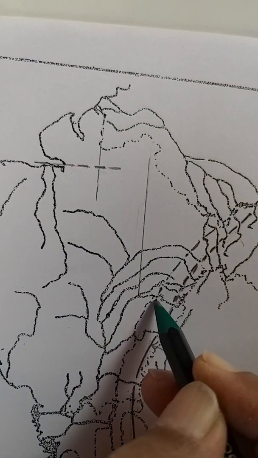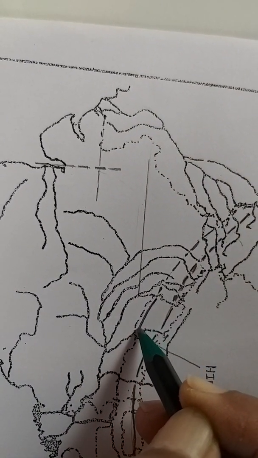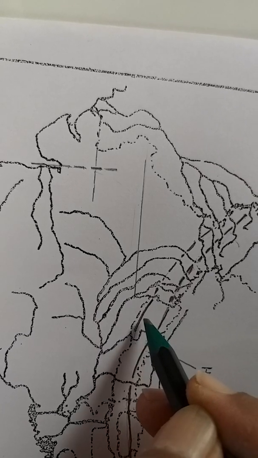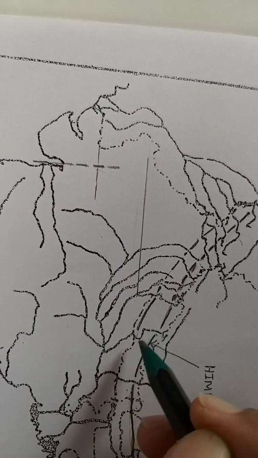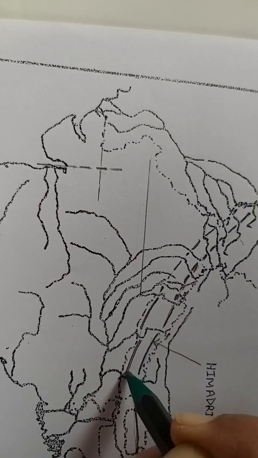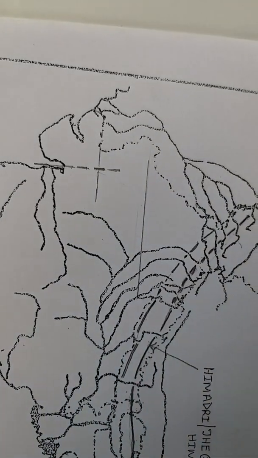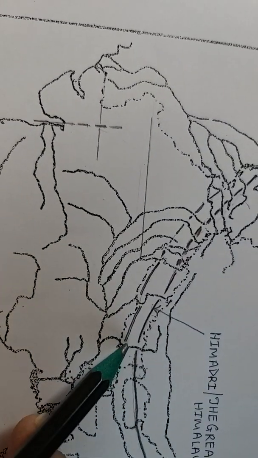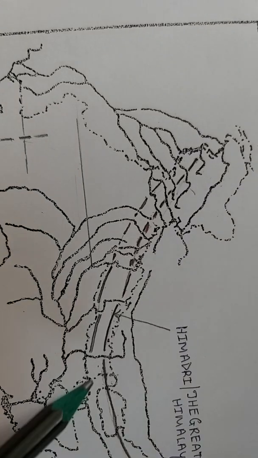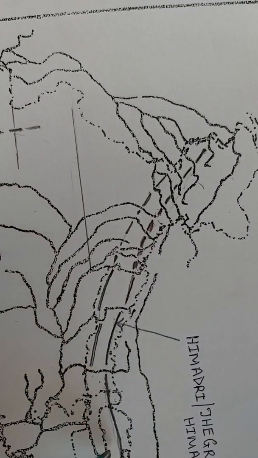Now, we have to draw the line parallel to the southern boundary. How we have drawn the first line parallel to the northern boundary? Similarly, this line has to run parallel to the southern boundary of Nepal. Wherever the rivers are coming, give a gap. So, we have reached till Kosi River, right? This is Kosi River. After Kosi River, you have to lift the line. From Kosi River, you have to lift the line.